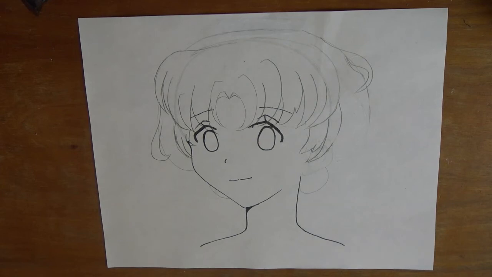Oops. I literally just threw my pencil across the room.